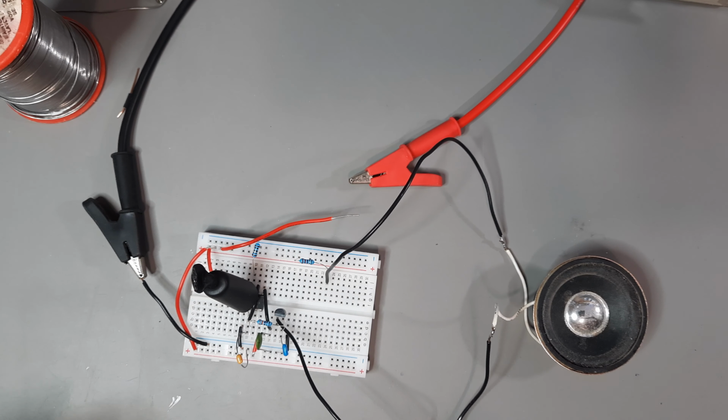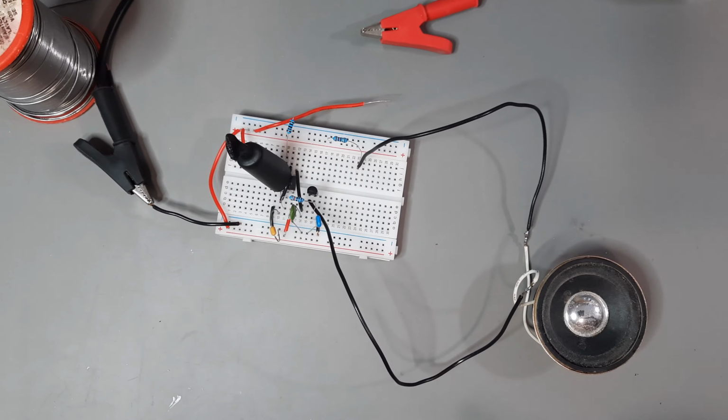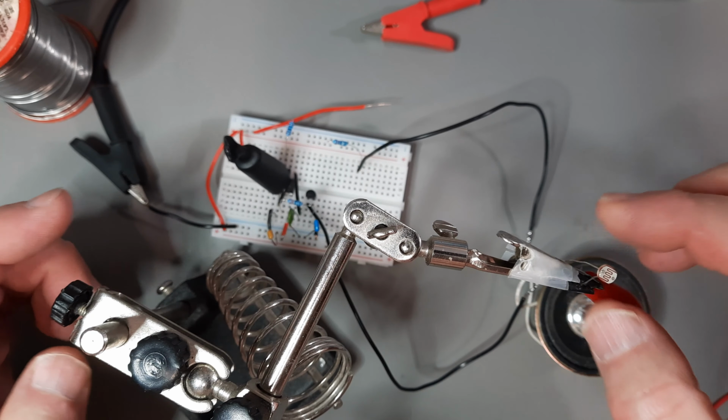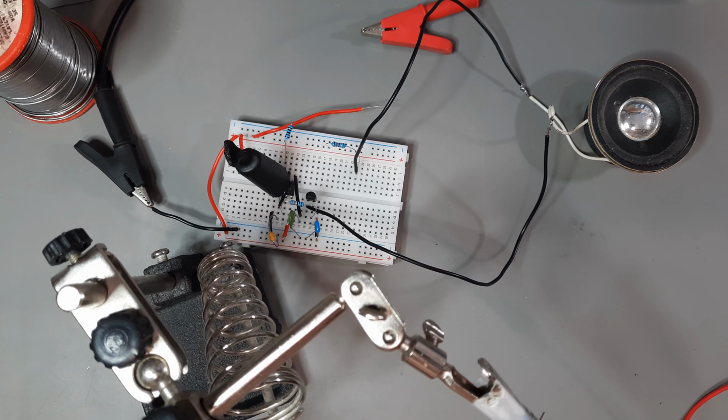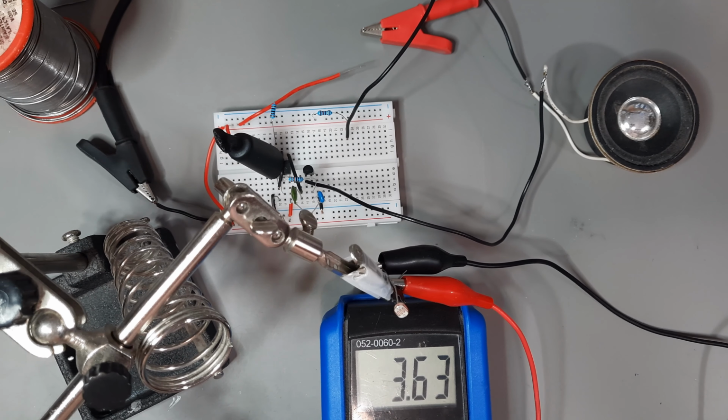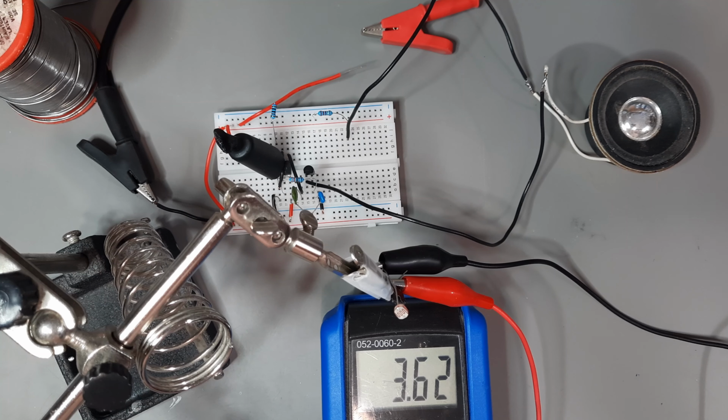But first, what we need to do is figure out for this LDR what its rough resistance range is. With the meter hooked up to it, it's roughly 3.6 kilo ohms. Now, it can get a bit lower. I've got it down to almost 2,000 ohms. But that gives you the base level for building the rest of the circuit.